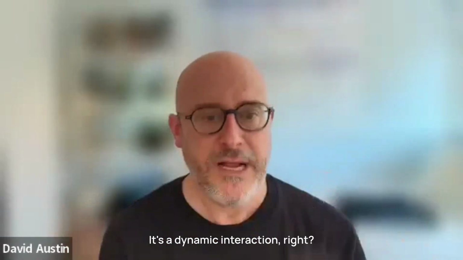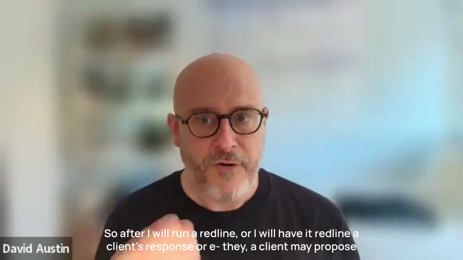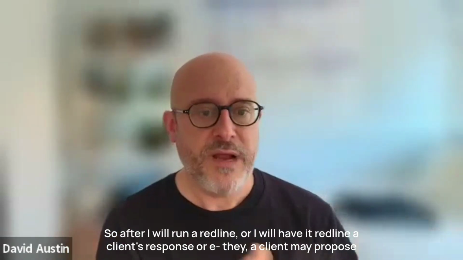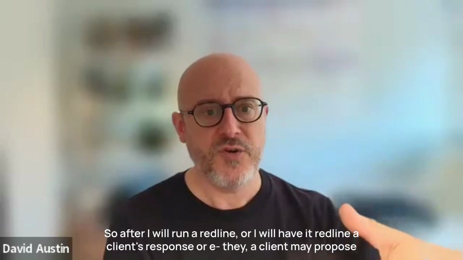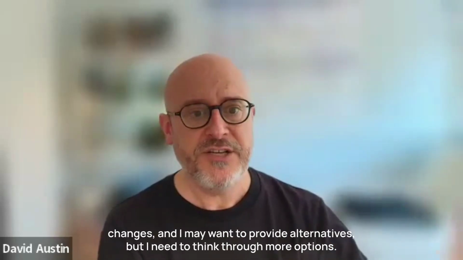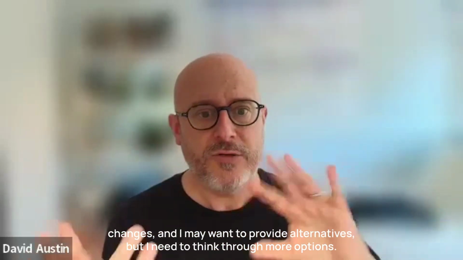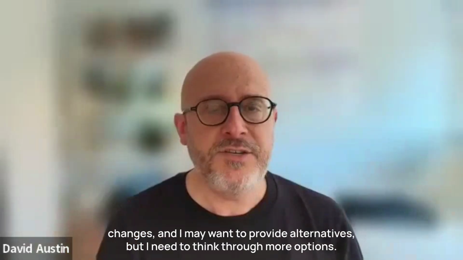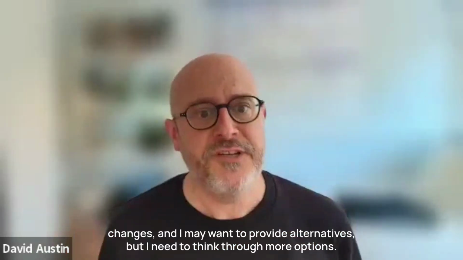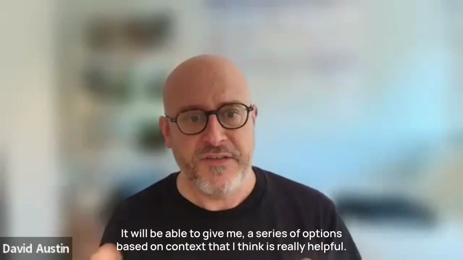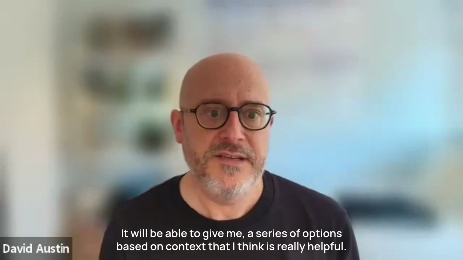It's a dynamic interaction, right? So after I run a redline or I have it redline a client's response, or a client may propose changes, and I may want to provide alternatives, but I need to think through more options. It will be able to give me a series of options based on context that I think is really helpful.